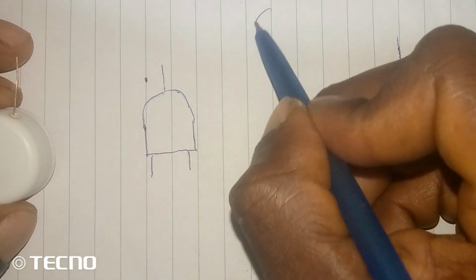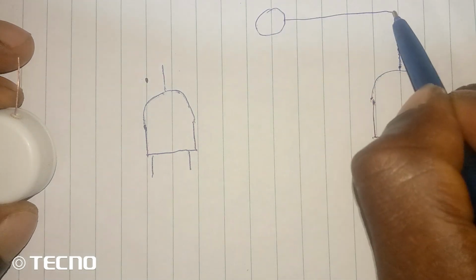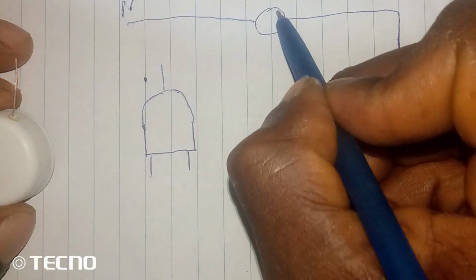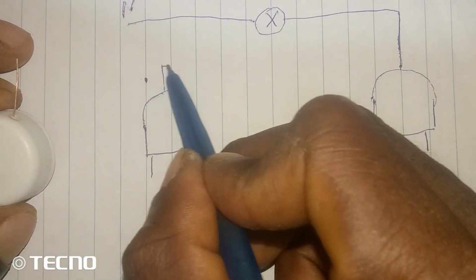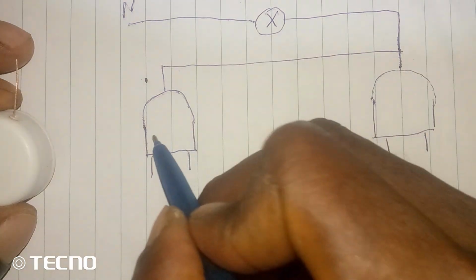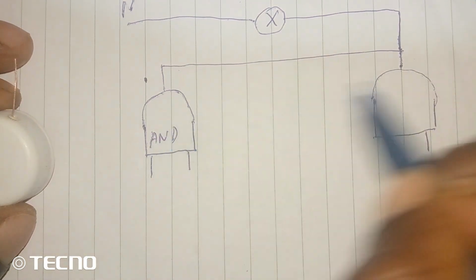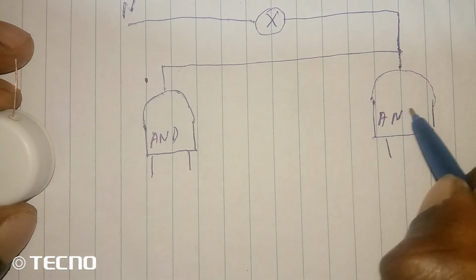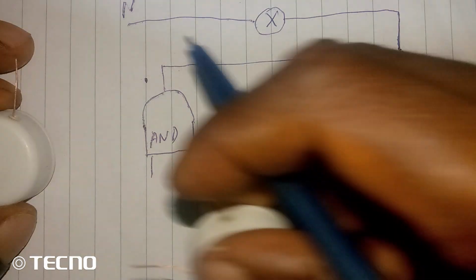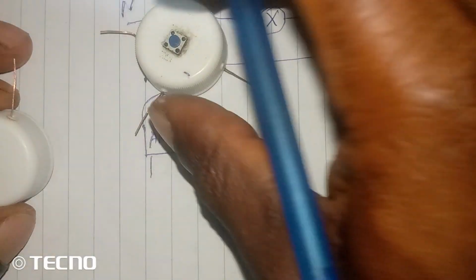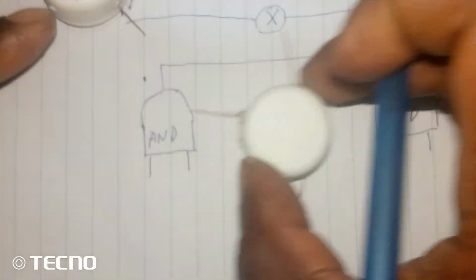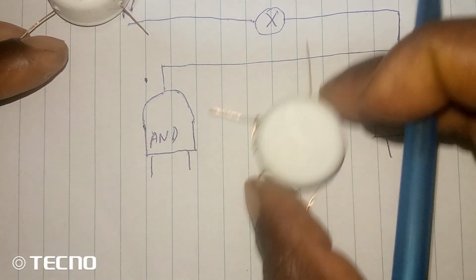And then this is the bulb connected this way, and this is the neutral point. And then we have this way, right? This is an AND gate, and then we also have this switch. This is exactly how this one is being made here.